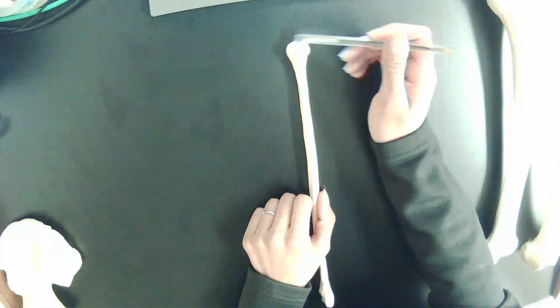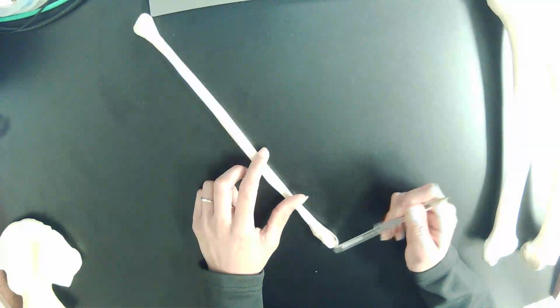So now we can talk about the fibula. For the fibula, we have the head of the fibula, really easy to find, and then we have the lateral malleolus right here in the bottom.